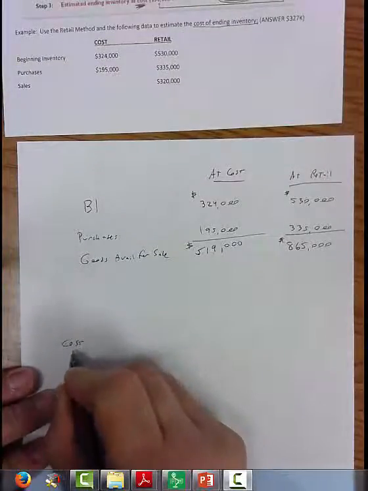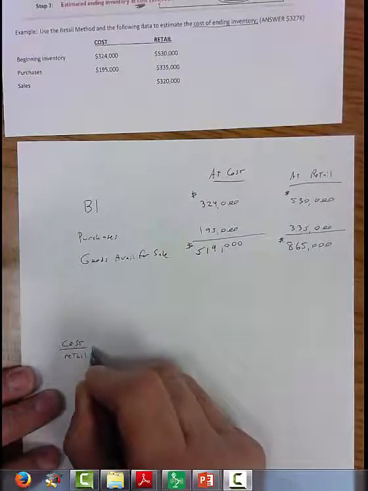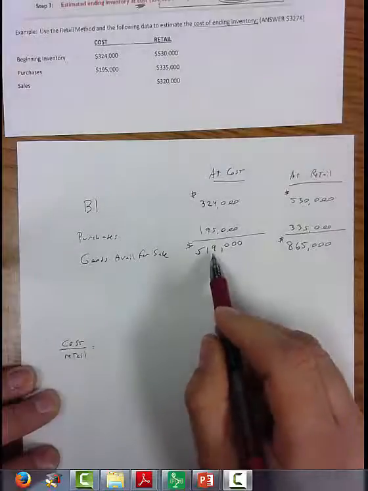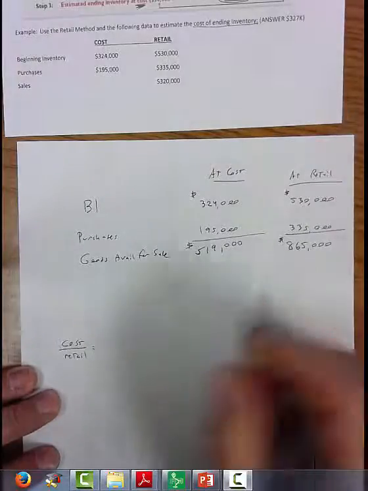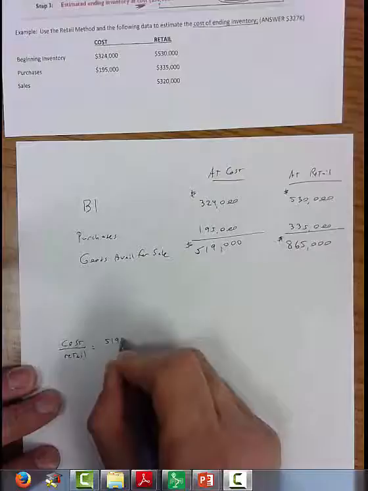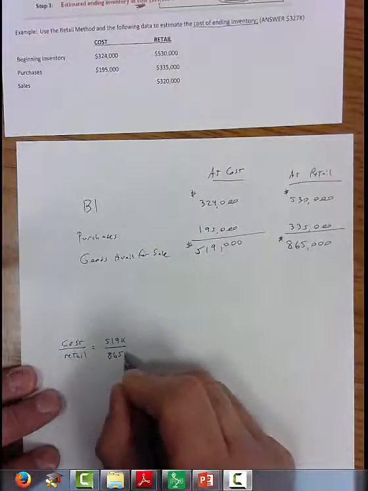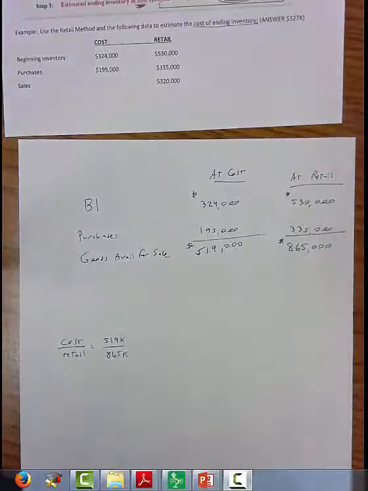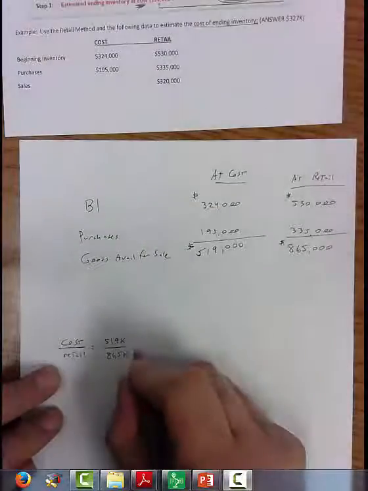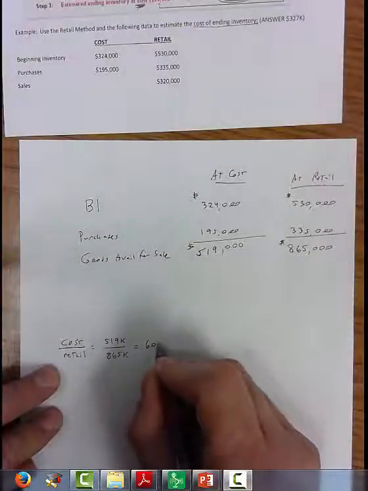So now let's figure out our cost to retail ratio. We're going to take that number divided by that number. So we're going to get $519,000 divided by $865,000. And that will equal, let me get out my calculator, a nice ratio of 60%.